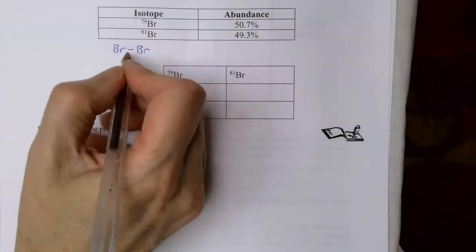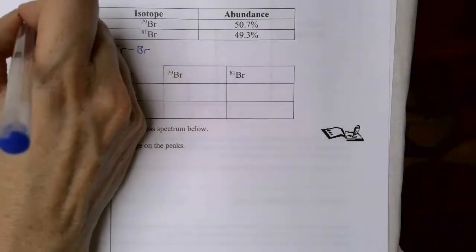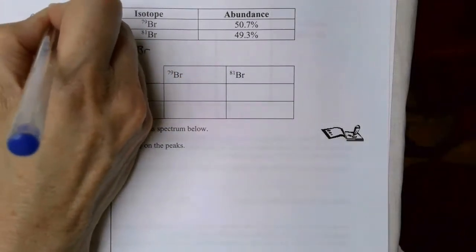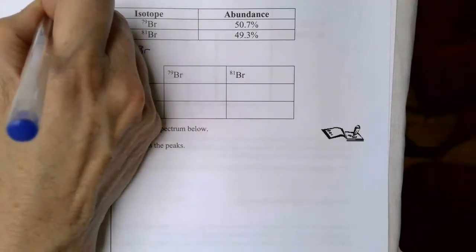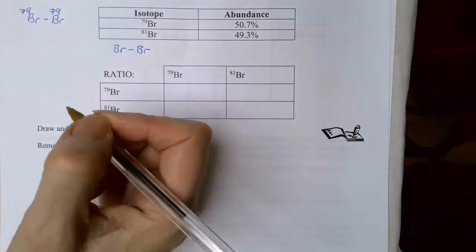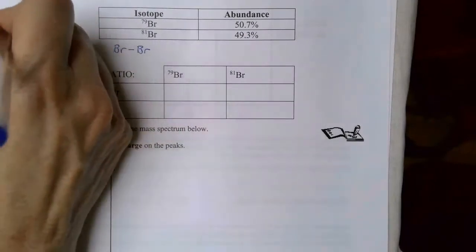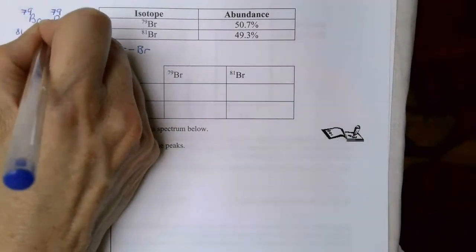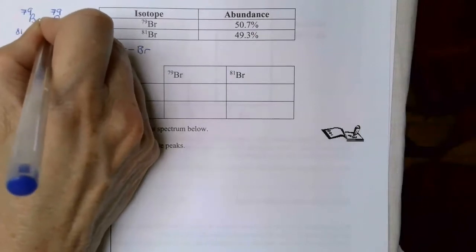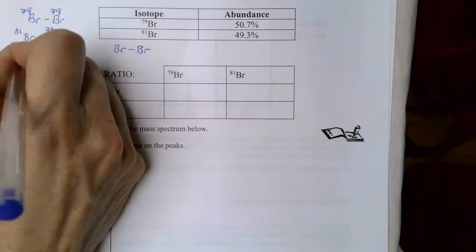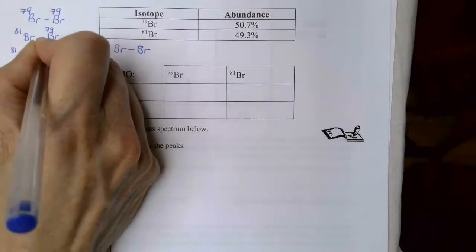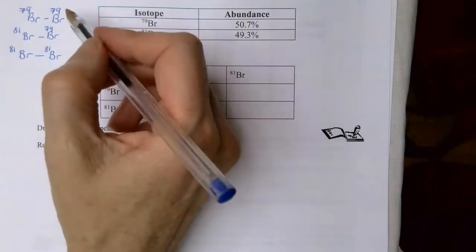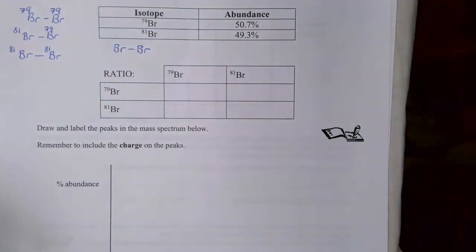Now there are three ways I can get a bromine molecule. I can get a bromine 79 atom joined onto another bromine 79 atom, or I can get a bromine 81 joined on to a bromine 79, or, last but not least, a bromine 81 joined on to another bromine 81. So you can see from here I'm going to get molecules with 3 different masses.